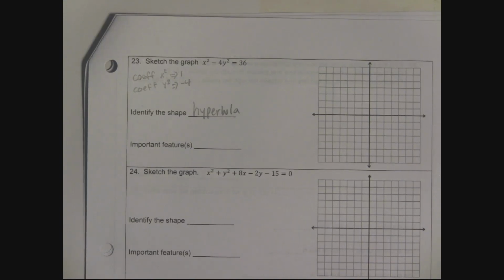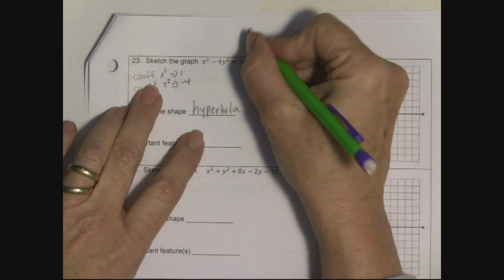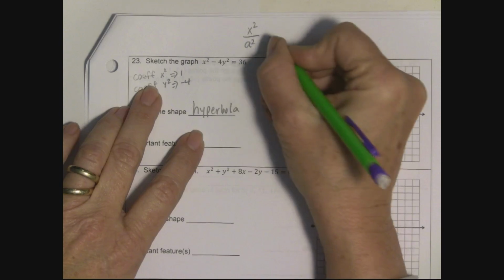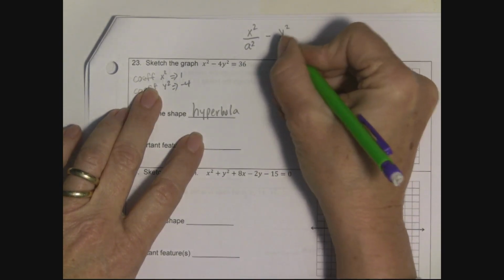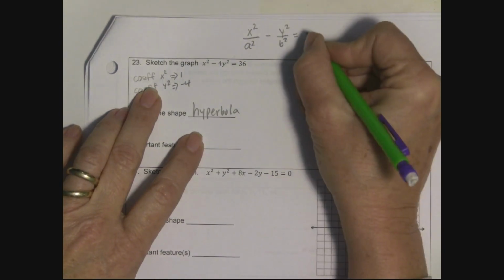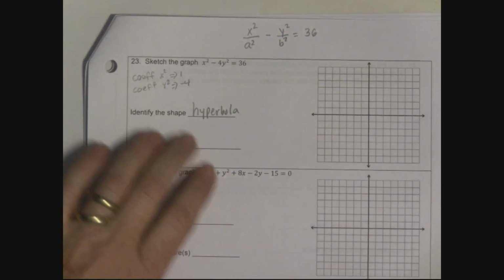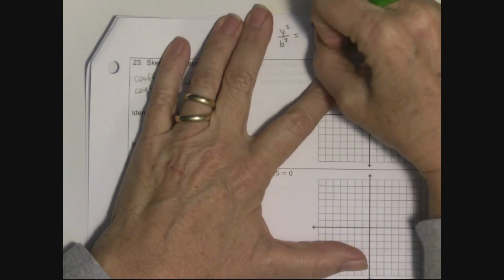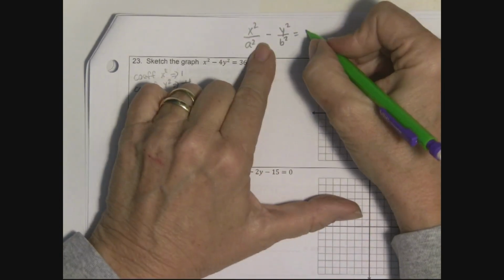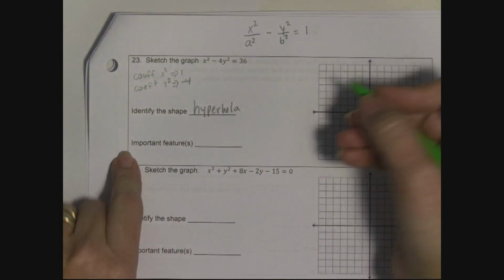So the important features on a hyperbola are A and B. In order to find A and B, you have to get it in standard form, which means you need 1 on one side of the equation. Right now we have 36, but we want 1. So we need to divide by 36.